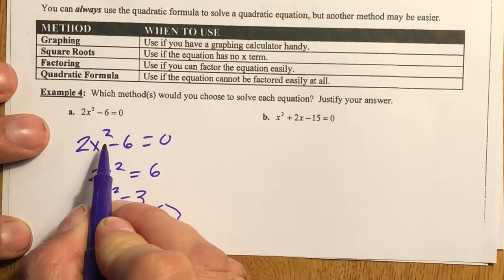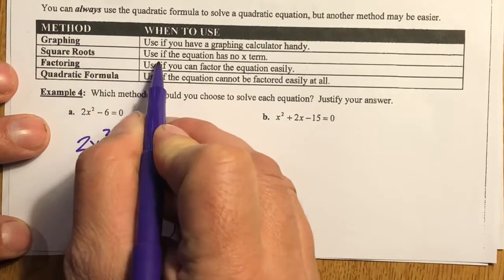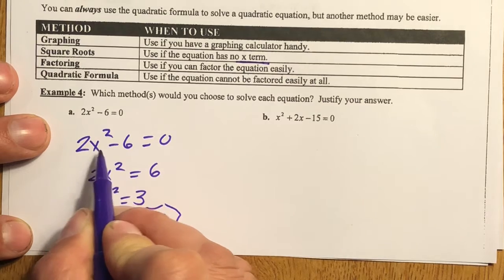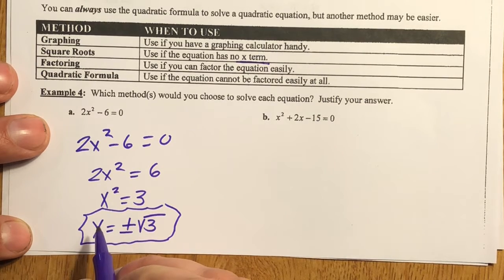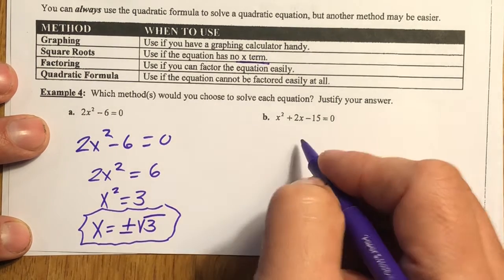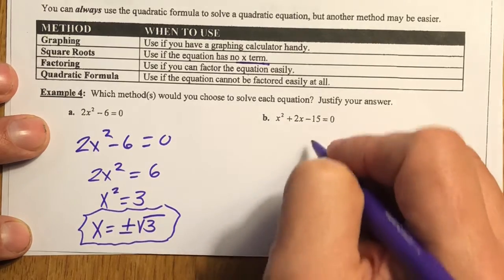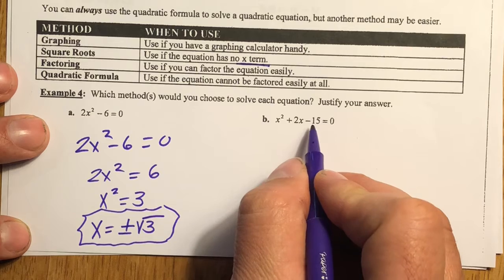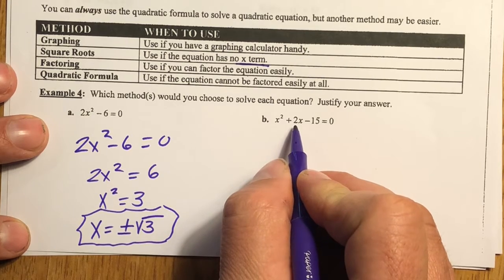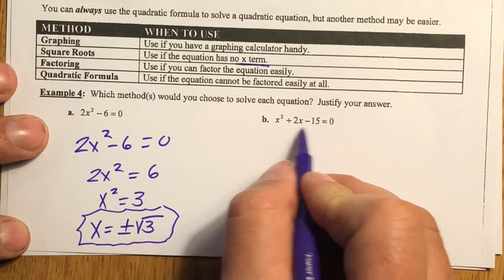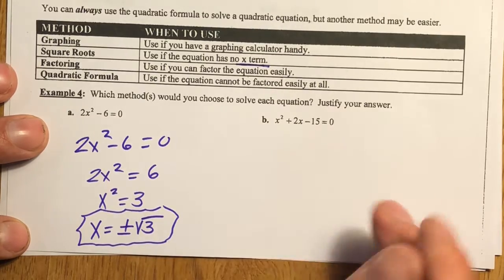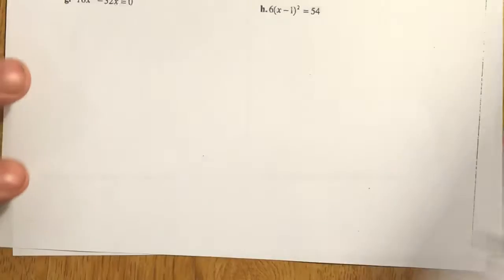Okay, see how this one right here? Use if the equation has no x term. I didn't have an x term. That b term was gone. All right, good. This one looks like I would try to factor this one because I think I can find two numbers that multiply to negative 15 and add up to 2. How about 5 and negative 3? So I would probably go ahead and factor that one and solve.